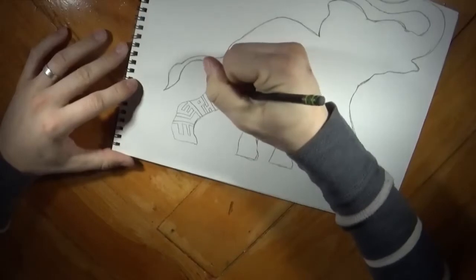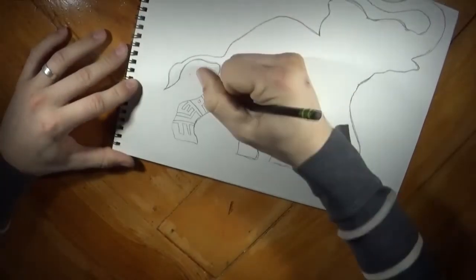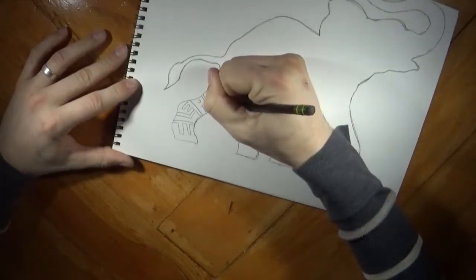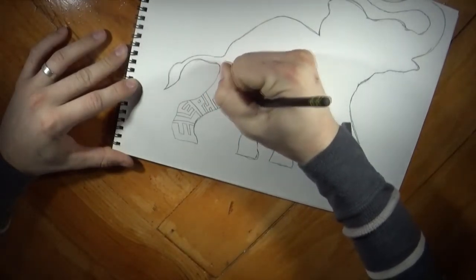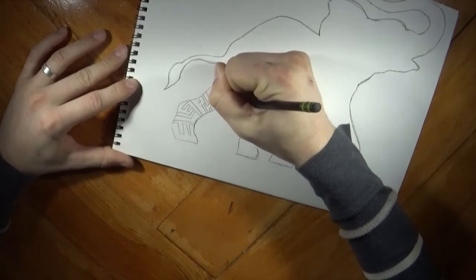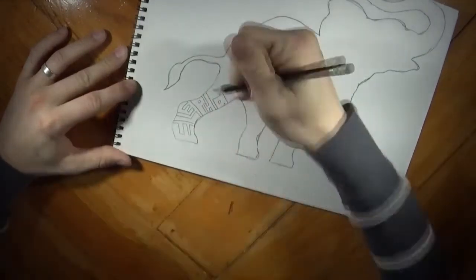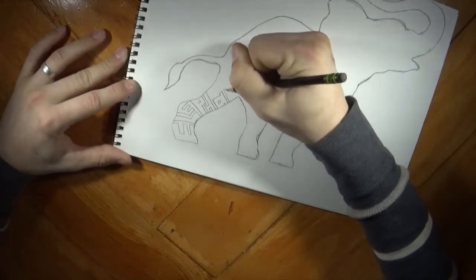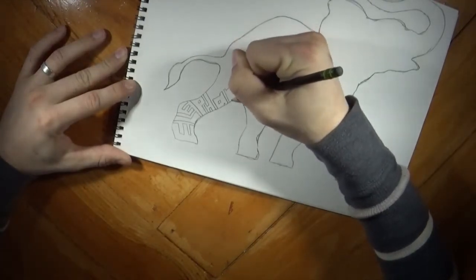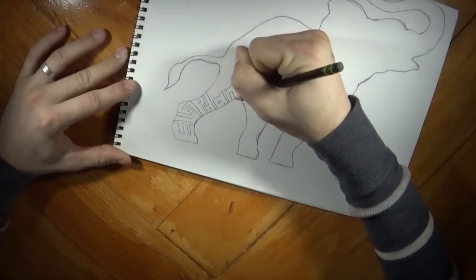Let's do an A. Actually, I'm going to choose to make my A, in this case, maybe lowercase, like this. And here is a lowercase n.